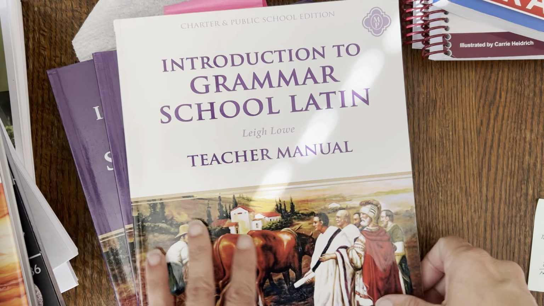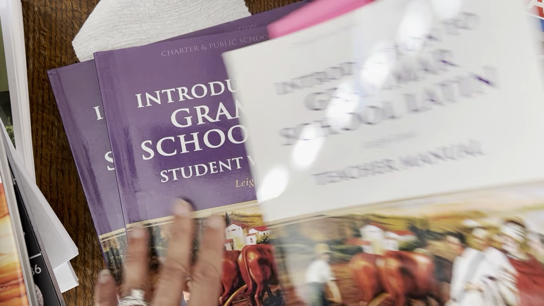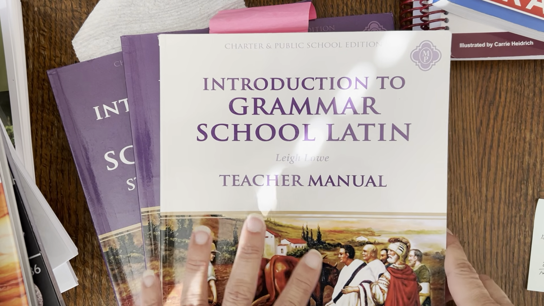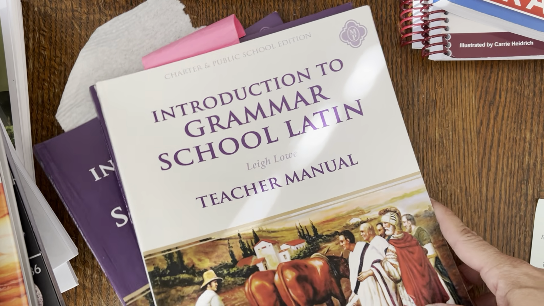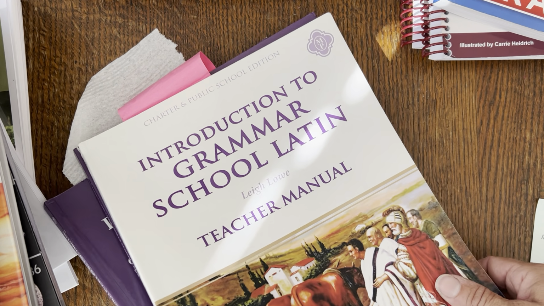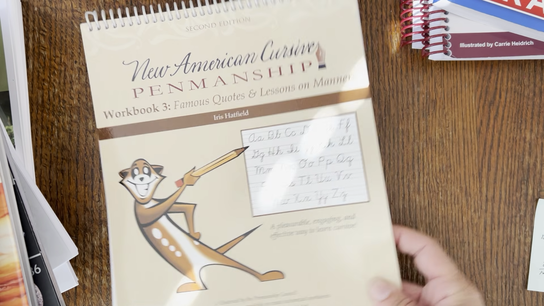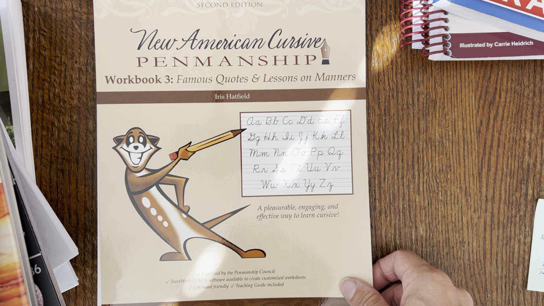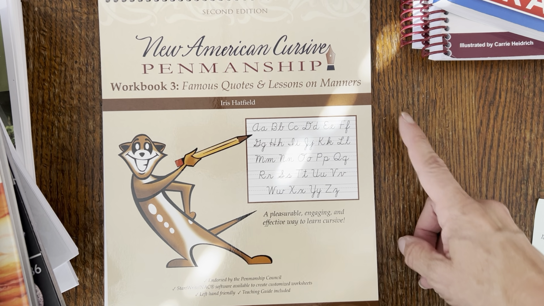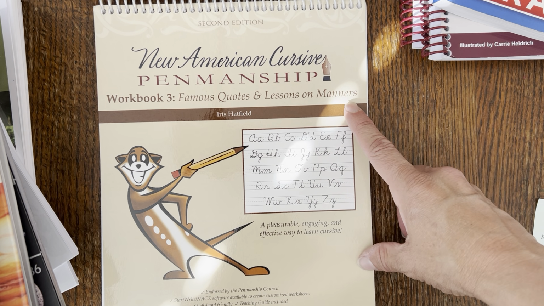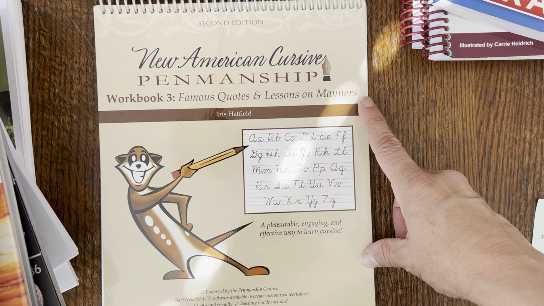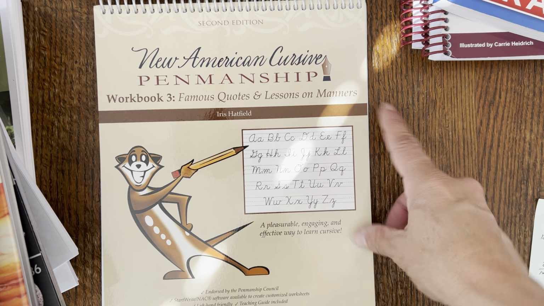And then for Latin, we are still working on Introduction to Grammar School Latin with my 3rd and 6th grader. We're like on lesson 8. We're currently still working on the Pledge of Allegiance in Latin, which is fun. Then he will be doing New American Cursive, Famous Quotes and Lessons on Manners. This is the charter version of the Memoria Press New American Cursive. The non-charter version includes like Bible quotes and verses. So if you want that, they have that.